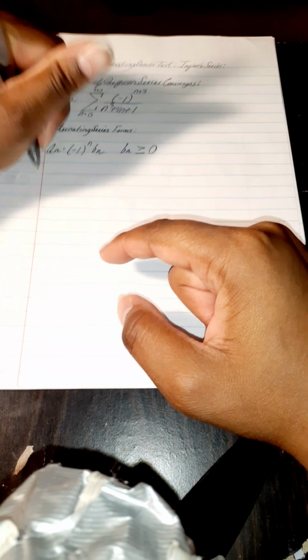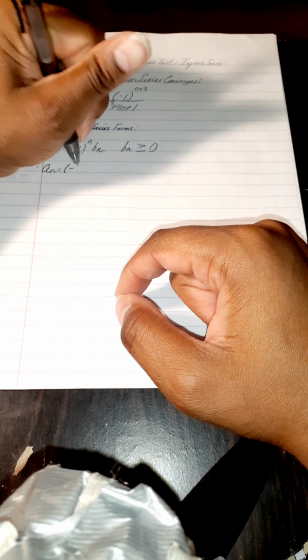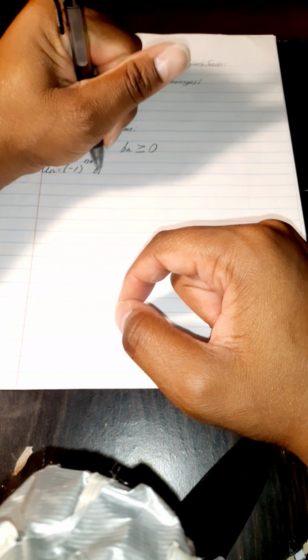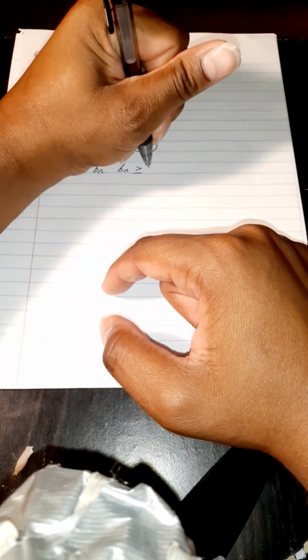Another way is a sub n is equal to negative 1 raised to the n plus 1 multiplied by b sub n, where again b sub n is greater than or equal to 0. So again, this is in fact an alternating series.